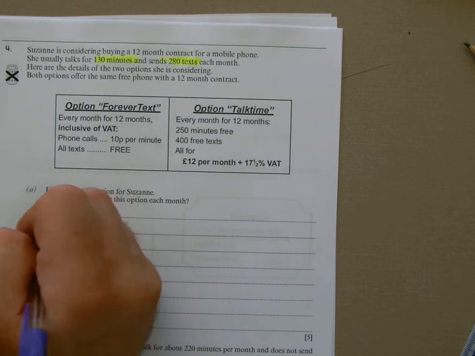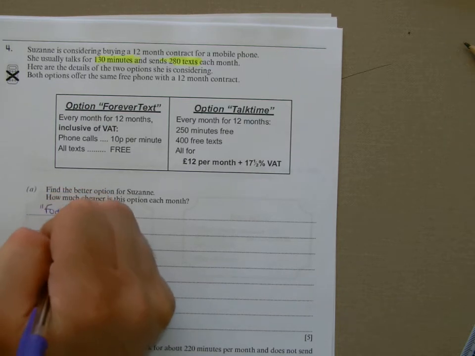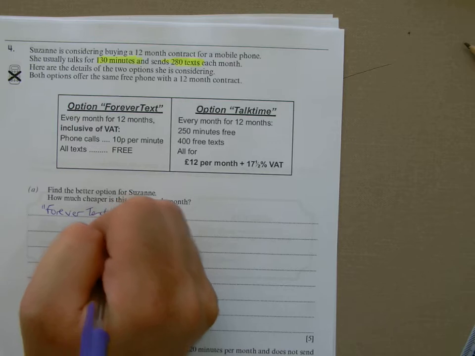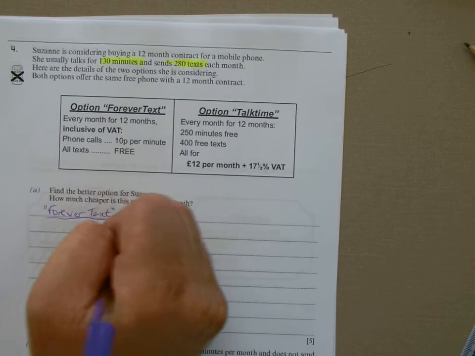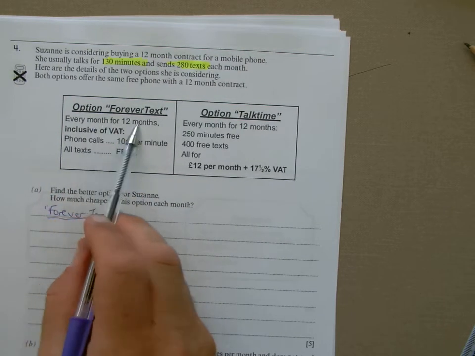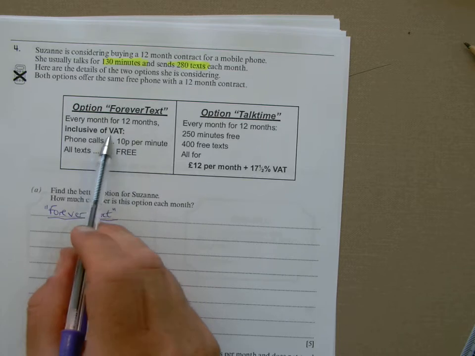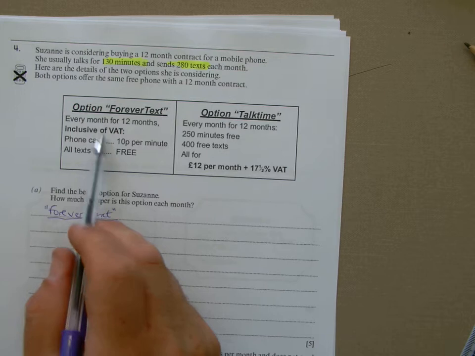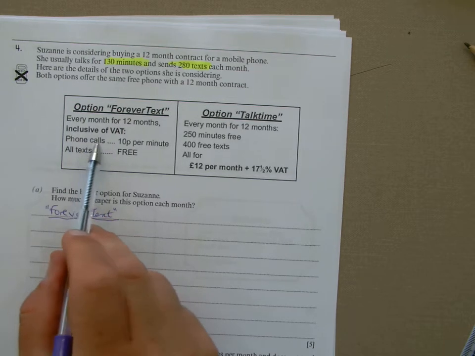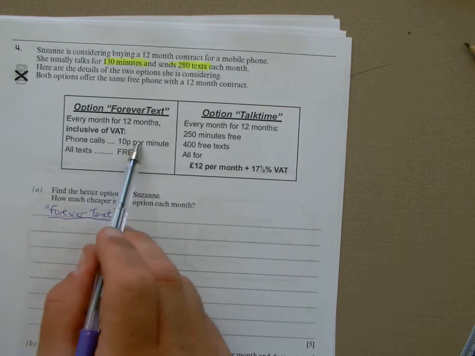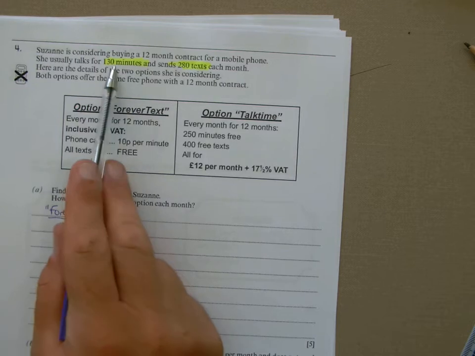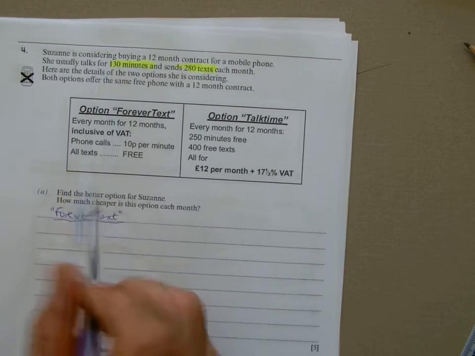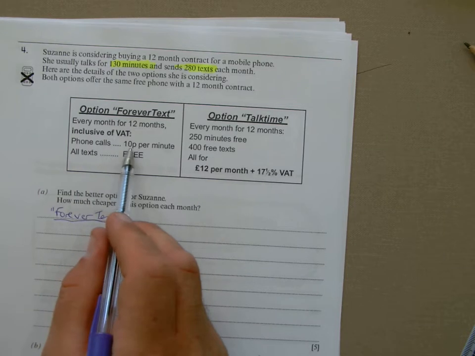So if we go for the Forever Text option first, let's just see what that cost would be. All right, Forever Text. So what does it say? Every month for 12 months, inclusive of VAT. So that means it includes VAT in the bill, so that's good. You don't have to add anything on. Phone calls 10 pence per minute, and all texts are free. Well, if you notice there, she talks for 130 minutes. Each minute is 10 pence.